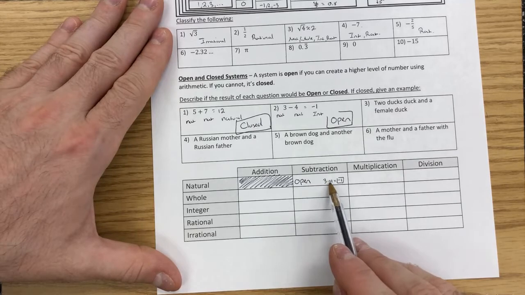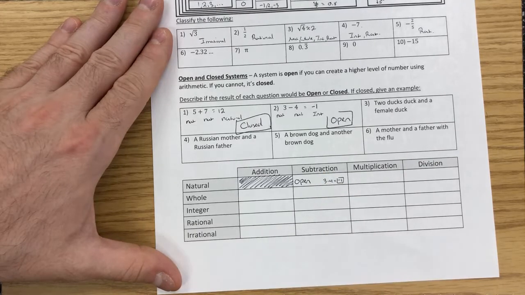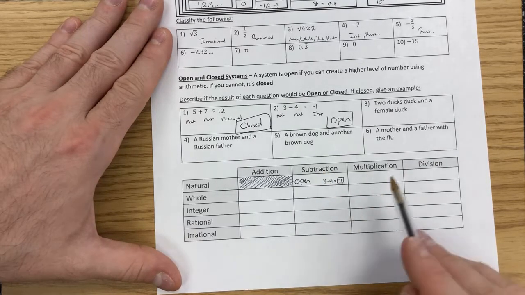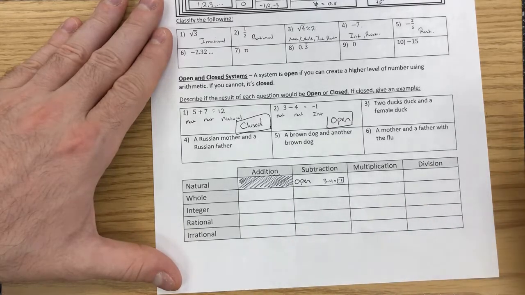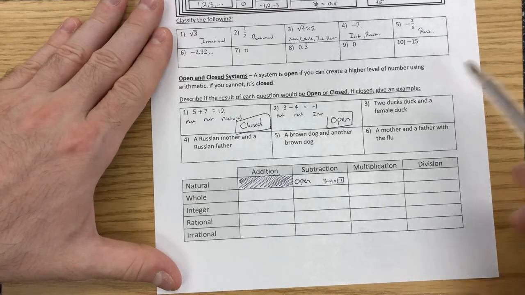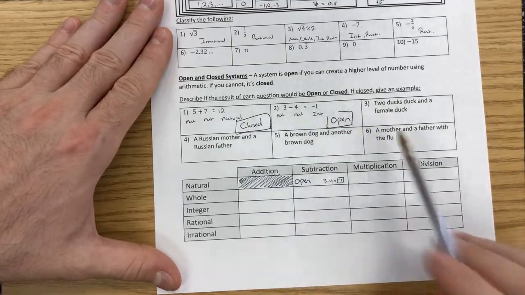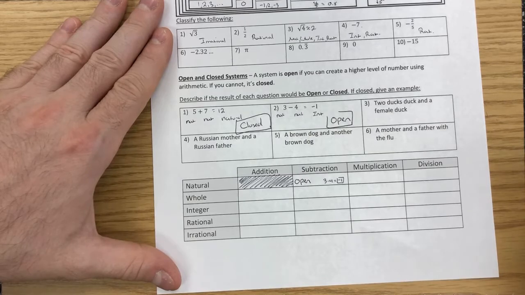I took two naturals through subtraction and made something different. So on and so forth. You'll see how the table's being made as we go along. Other examples of open and closed systems are looking at some literal examples.